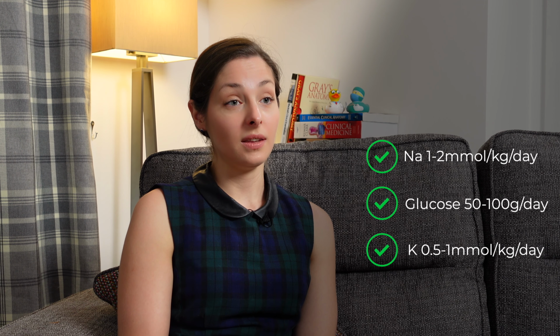Maintenance fluids are different to resuscitation and replacement fluids in that they're given much more slowly, and so we can use hypotonic solutions. The main fluid that we use is 0.18% sodium chloride with 4% glucose, and most people will also need 0.3% potassium added to this. This preparation aims to give your patient their sodium requirement, glucose requirement and potassium requirement over 24 hours. They come in litre bags and you can prescribe them at a rate that's appropriate to your patient.